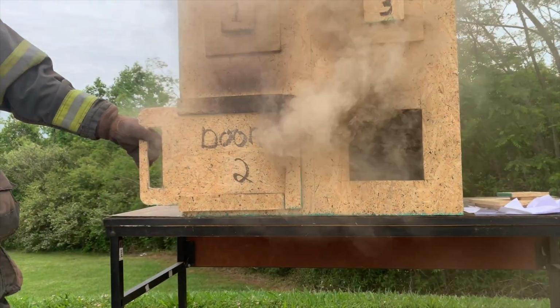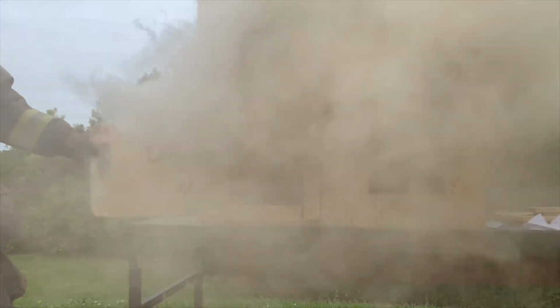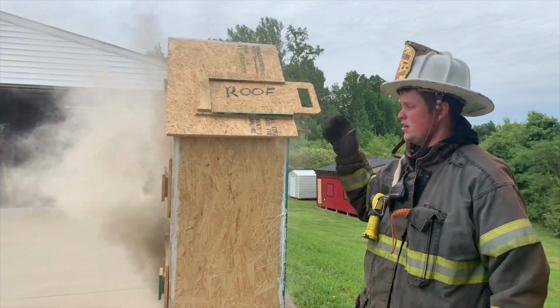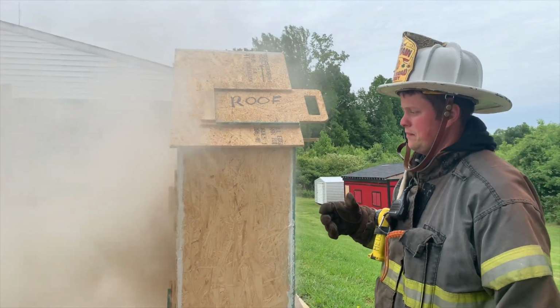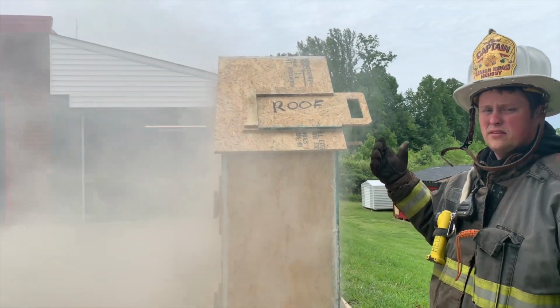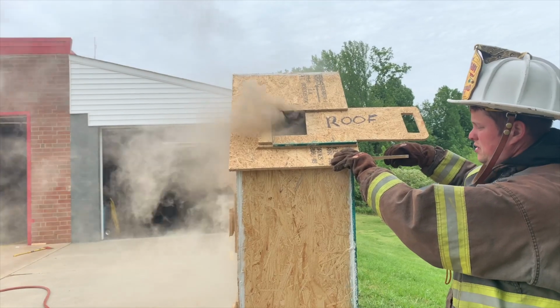Now we're going to demonstrate a flashover, where all the smoke in the room is going to ignite. Oh yeah. Your ladder company is going to come to the roof. Your house is full of smoke. You have to smoke break it down to relieve some of that heat. You're going to come and cut a hole into the roof and punch it through the ceiling.